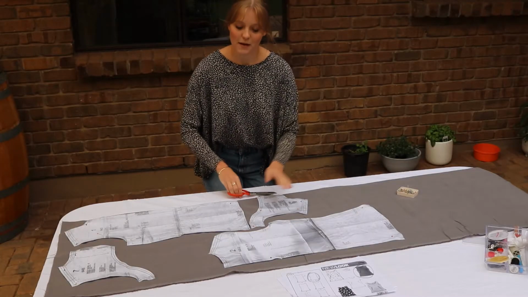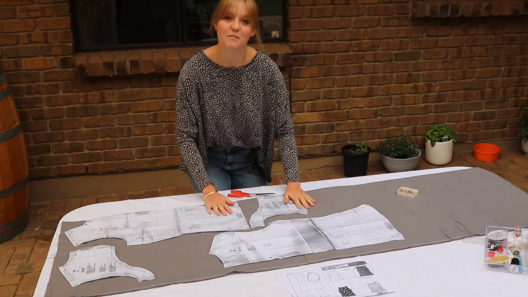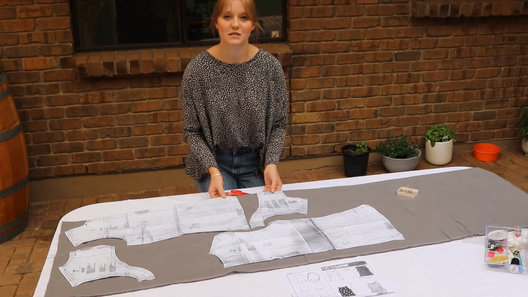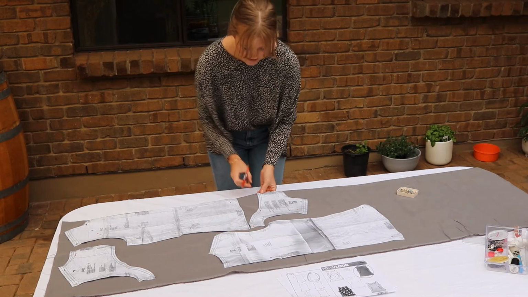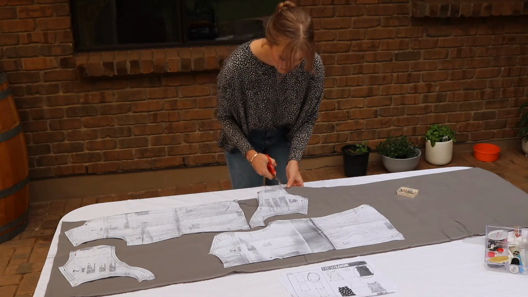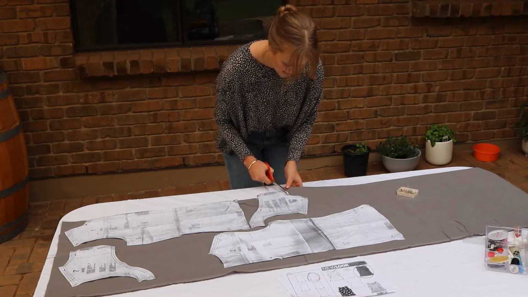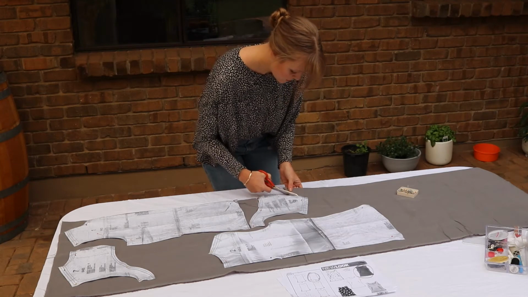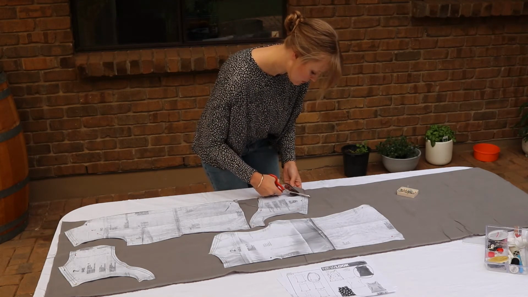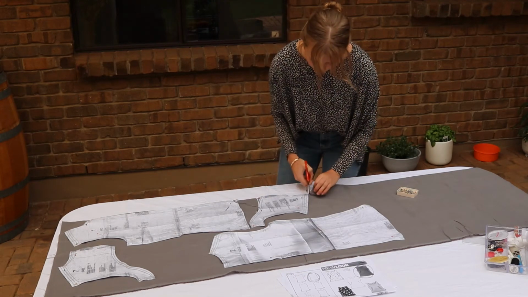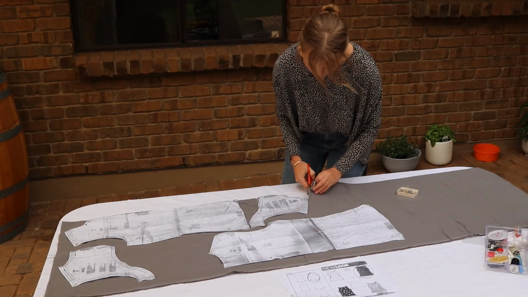So now when you're happy with where the pattern pieces have been positioned and they're pinned down and secure, you can go ahead and cut them out. Make sure when you're cutting out that you're using long, big strides and you're not doing small, snippy cuts, and that you're cutting out as close as possible to the pattern piece. However, you're not cutting onto the pattern piece.